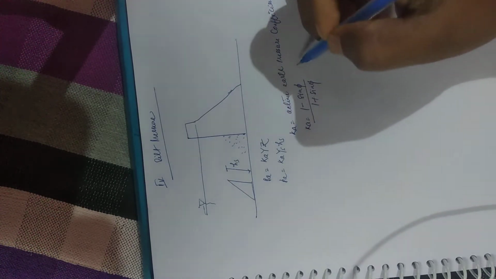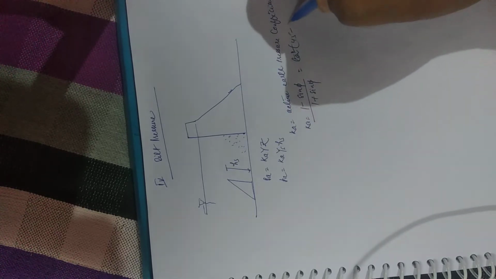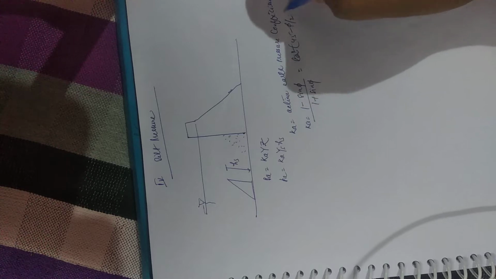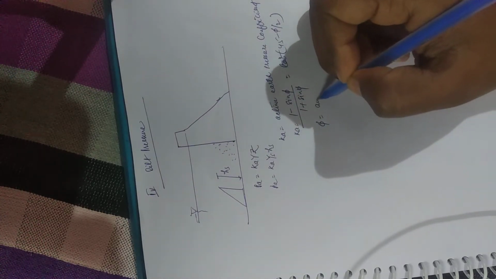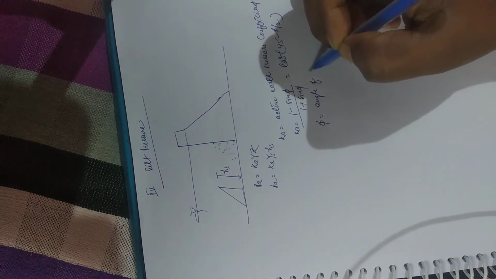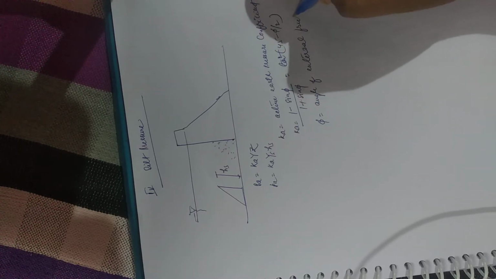This may be written as tan square 45 minus phi by 2, and phi is what? Angle of internal friction, which we had already seen in the soil mechanics or geotech paper, or angle of repose.